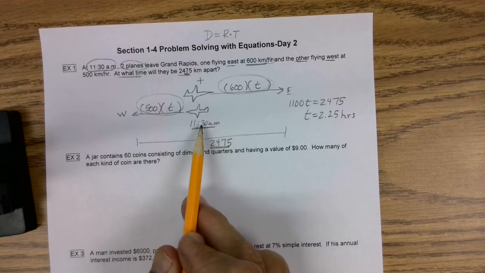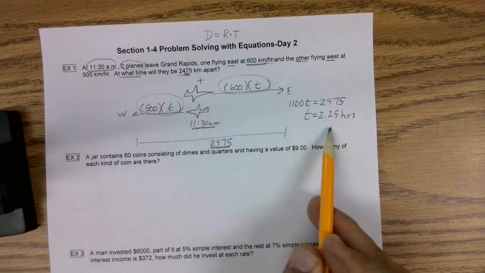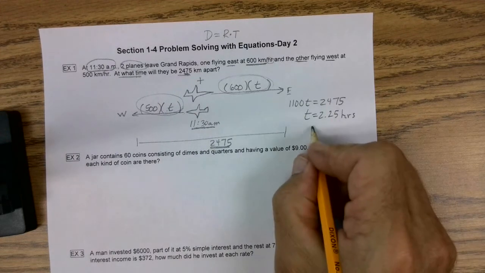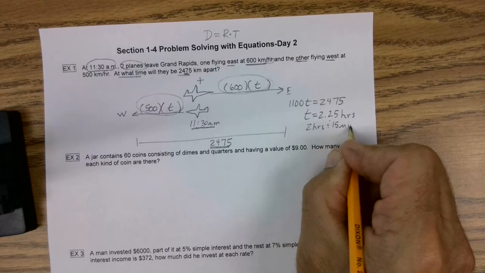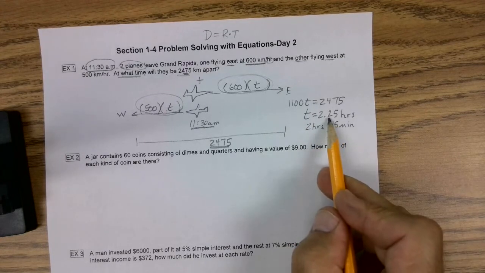Well, remember, they left at 11:30. They've been in the air for 2.25 hours, which is a different way of saying 2 hours and 15 minutes. That's what a quarter of an hour is, 15 minutes.